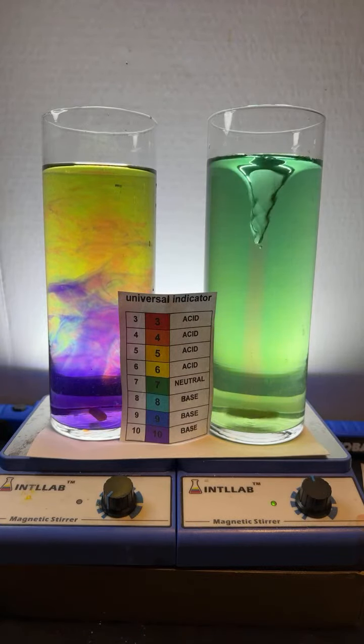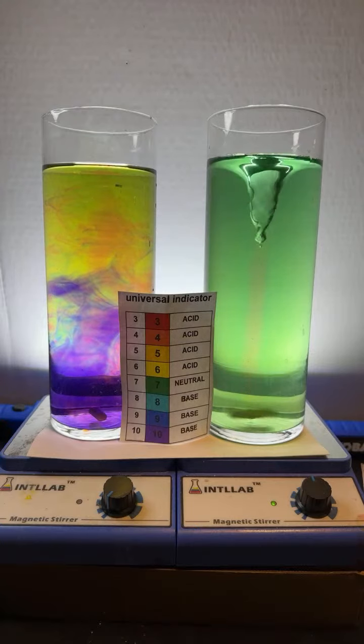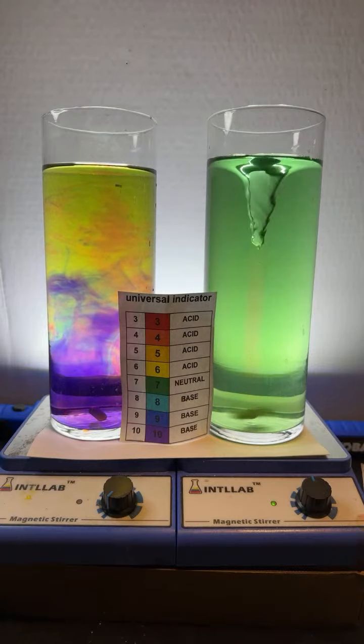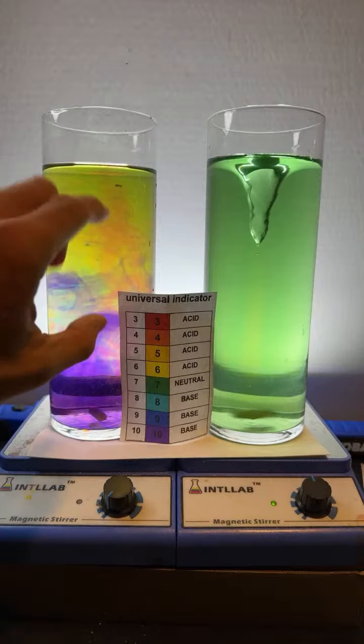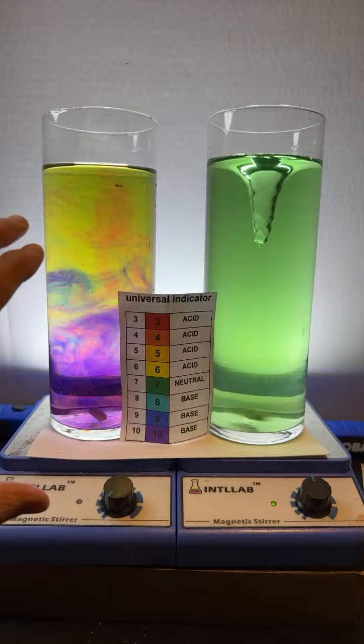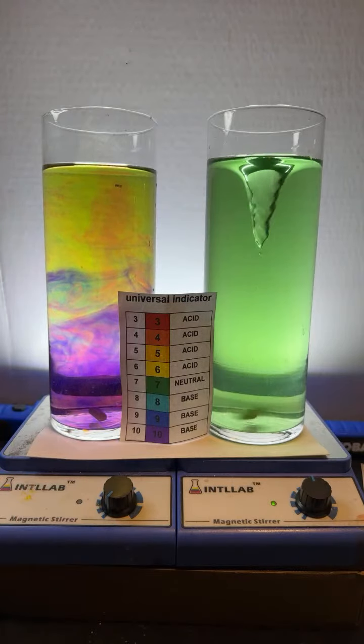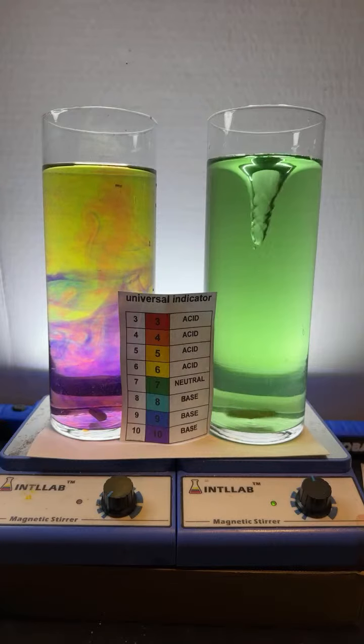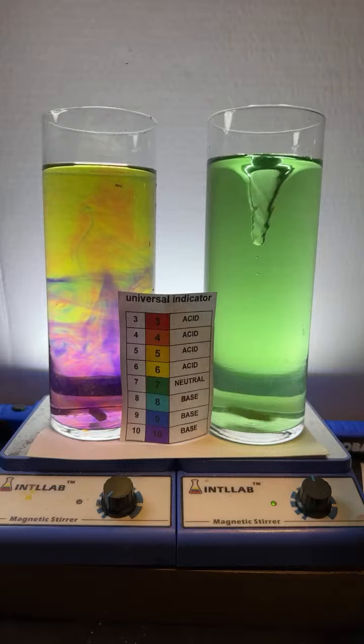Is there a limit to how much you can add before it doesn't react anymore? Yeah, at pH 3 and below, the indicators will stay red. At pH 10 and above, the indicators will stay violet. Can you switch them back and forth between red and purple? Andre, let's find out. So we're going to go ahead and see if Andre is correct, that we can switch these back and forth between red and purple.